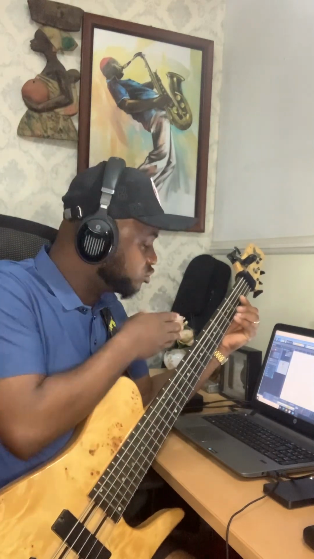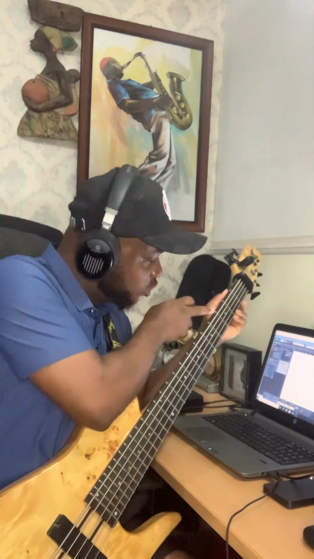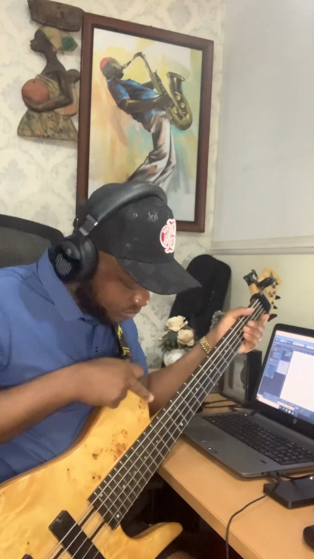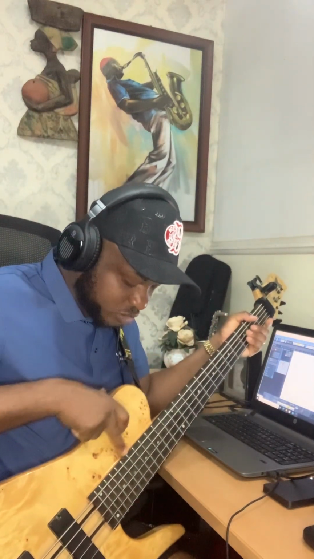and the higher register. So the lower register, once again, has 12 frets with 4 position markers and also a double position marker on the 12th fret. That makes the lower register of the bass fretboard. And also the higher register has 4 position markers and also a double position marker on the 24th fret.